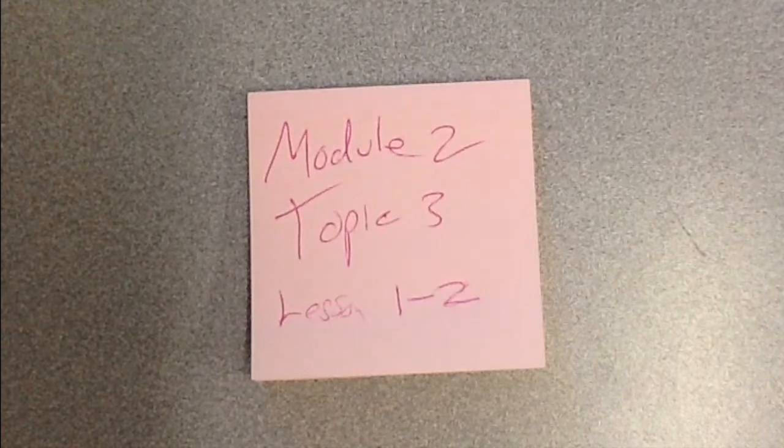On Module 2, Topic 3, Lessons 1 through 2, we're going to do 2 pages. The first page is from Lesson 1, M2-187. We're just going to do number 2, A and B.